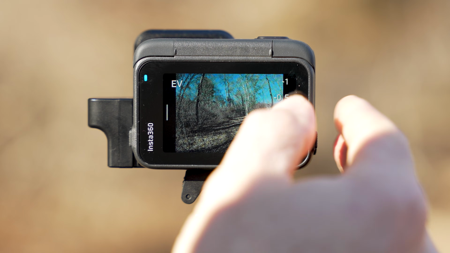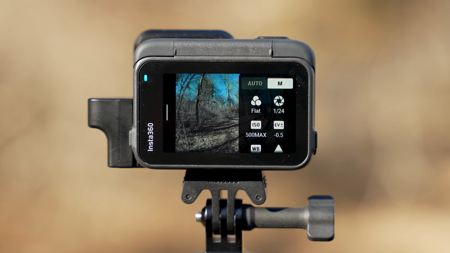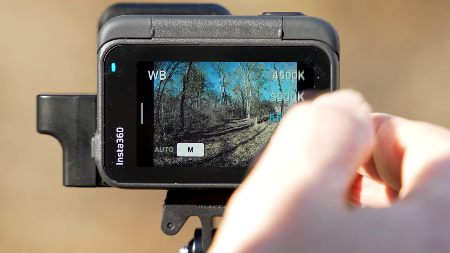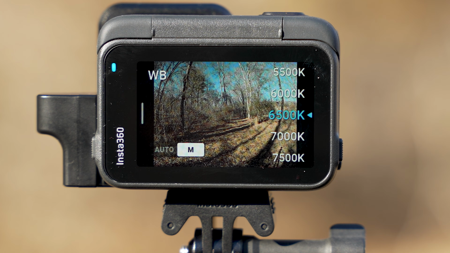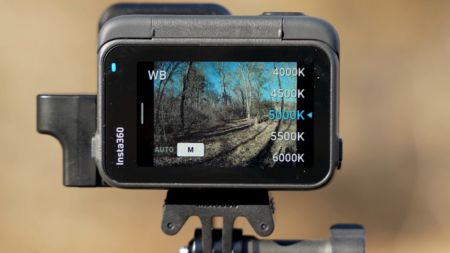And then for the EV comp, for a time lapse, I do recommend going -0.5. It's going to help preserve a lot of those highlight details in the clouds. Even if you're not going to edit it later on, it's still going to look best with that -0.5. Now for white balance, since I'm setting this up as if I'm doing a sunset, I'm going to do 6500K for a sunset time lapse. But if you're doing a time lapse during the day, it's going to be just like the video mode. I recommend doing 5000K or 5500K.